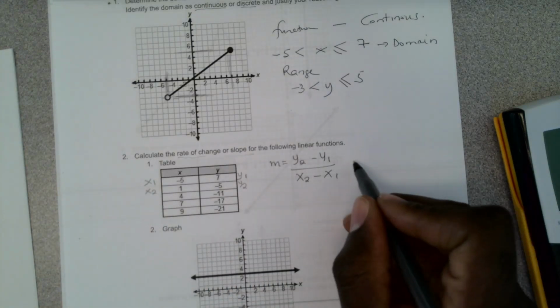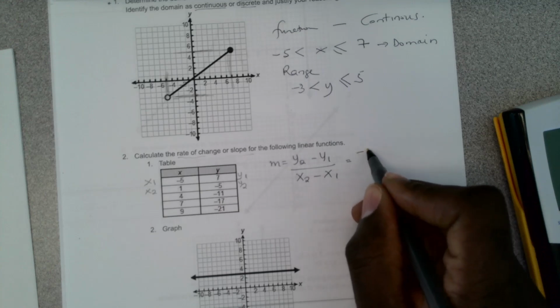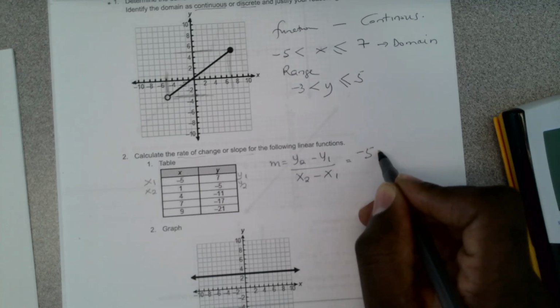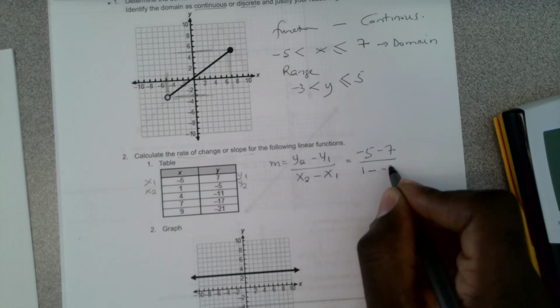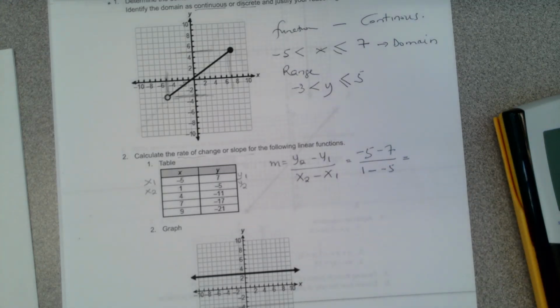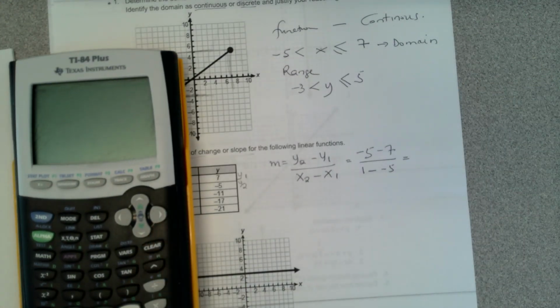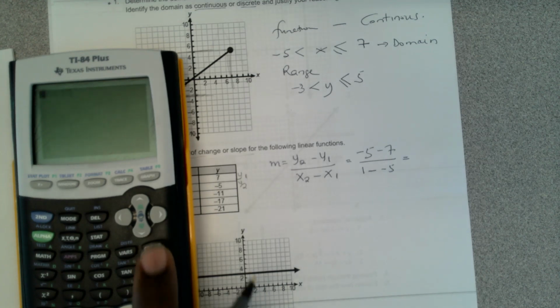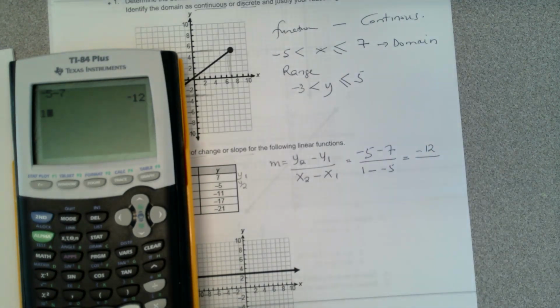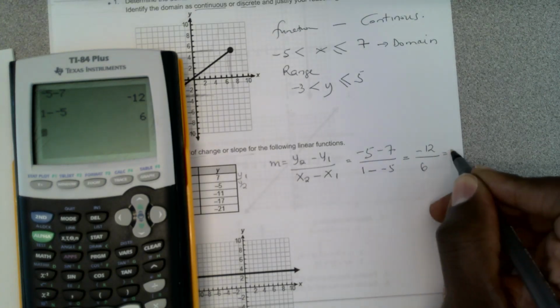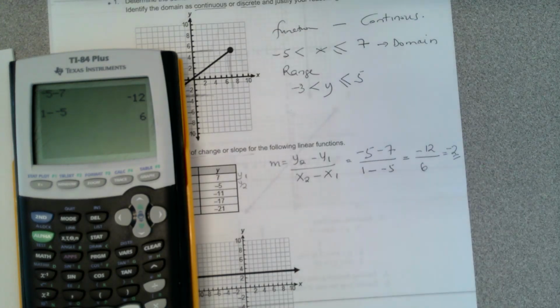So I have -5 minus 7 and then 1 minus -5. -5 minus 7 is -12, and then 1 minus -5 is 6. So I'm getting -2 as my slope.